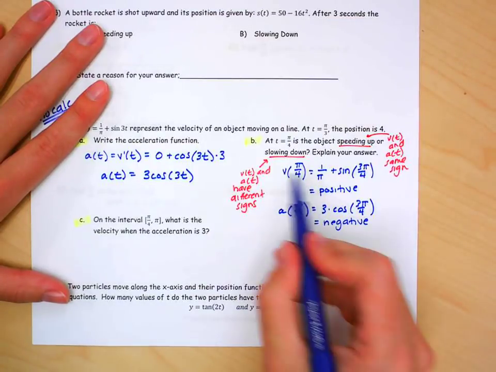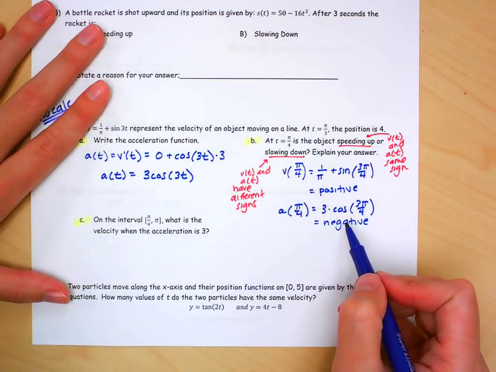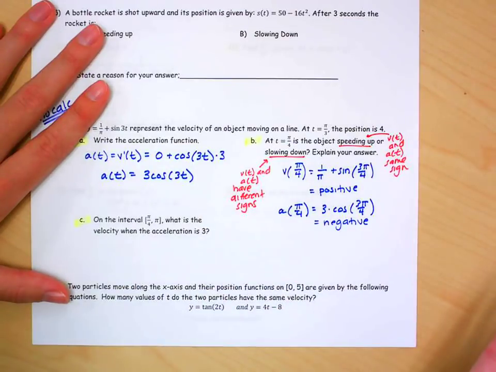Okay. Well, since velocity is positive and acceleration is negative, I'm going to use my blank is blank at blank because blank.